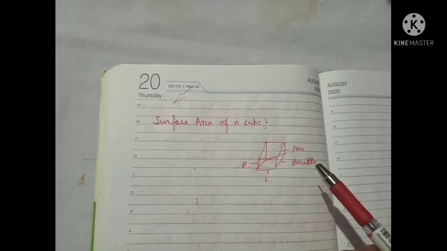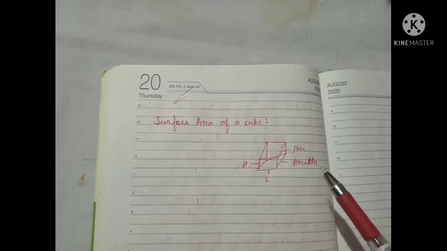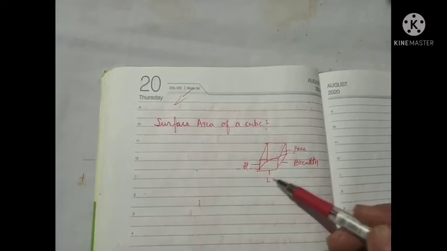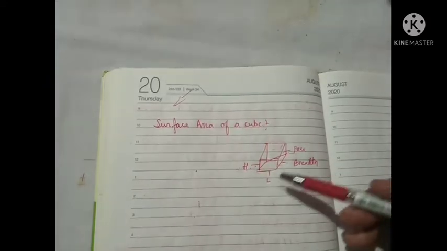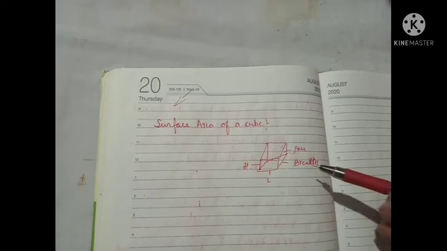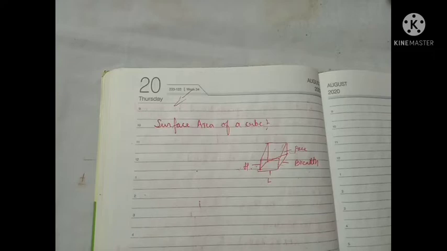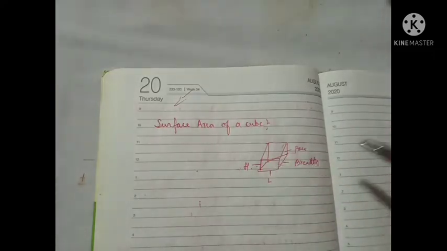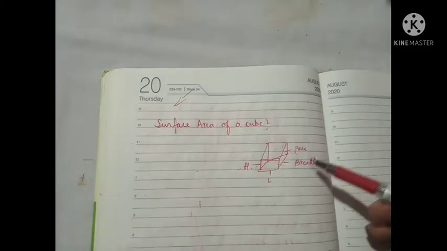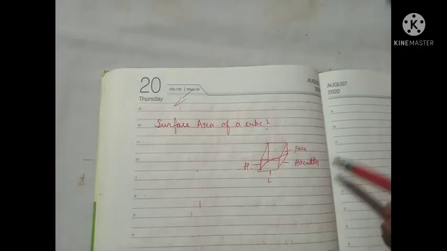In three dimensions, you will see the length, breadth, and height, so we call this type of shape a 3D shape. The cube has 6 faces, all of which are congruent squares. All the faces of the cube are in the shape of a square and they are congruent to each other.